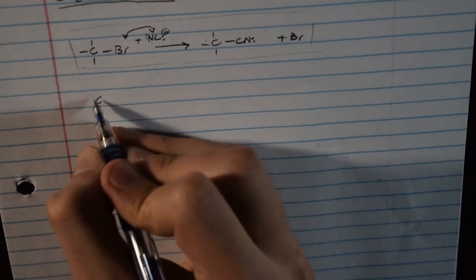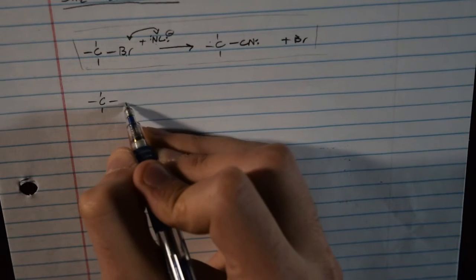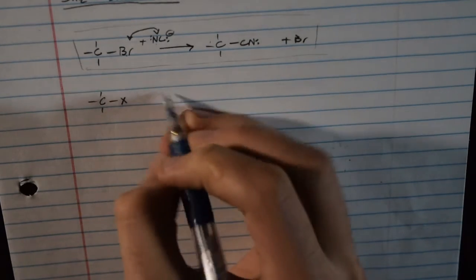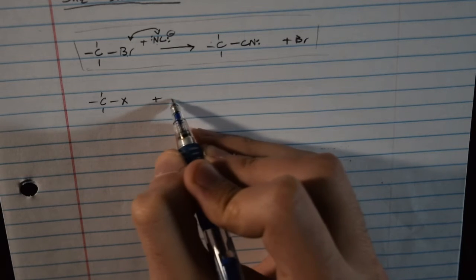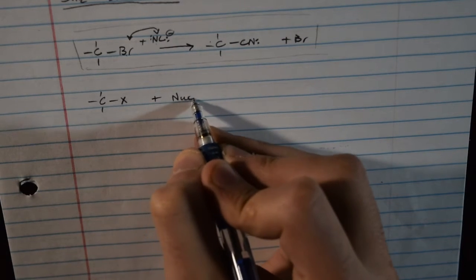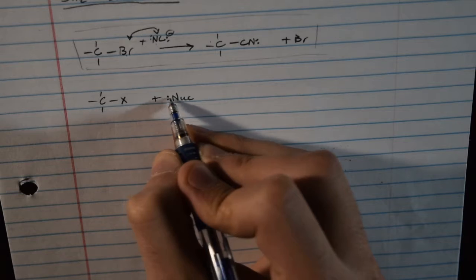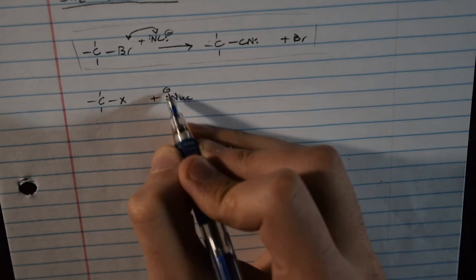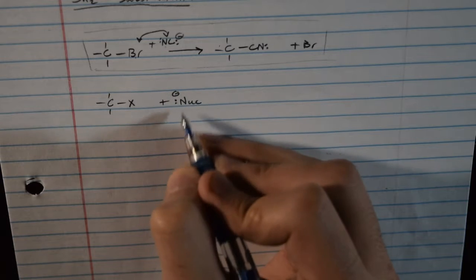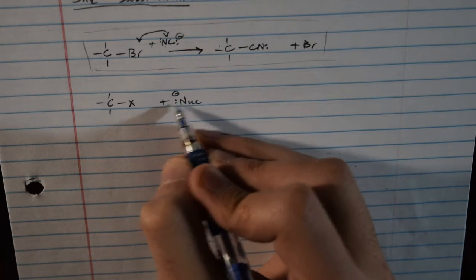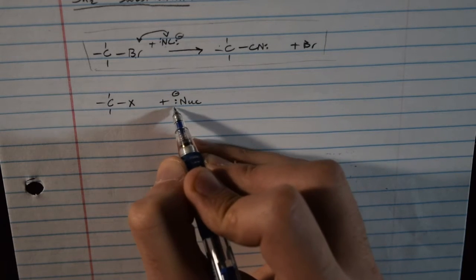So, to draw it more generally, we have an alkyl halide, like this one, plus a nucleophile, like this one right here. Nucleophiles, I can probably teach this later, but nucleophiles are best when they have lone pairs and they're negative.